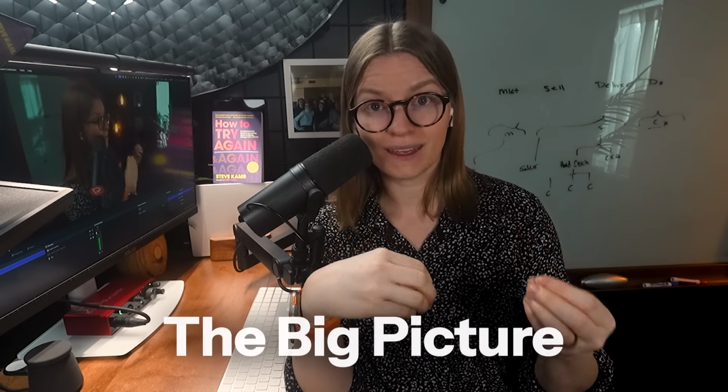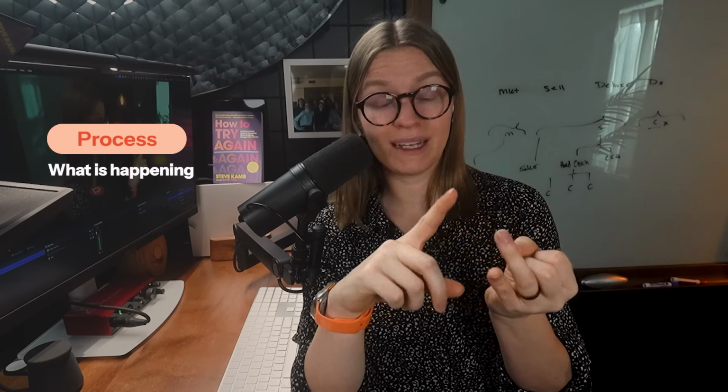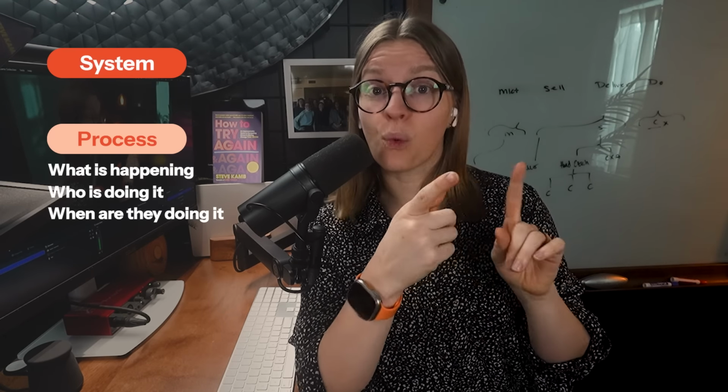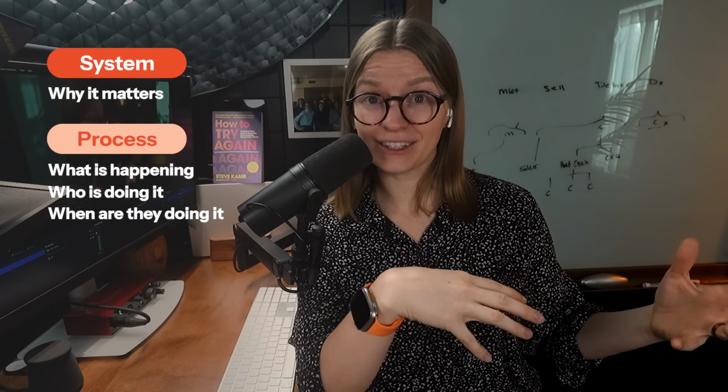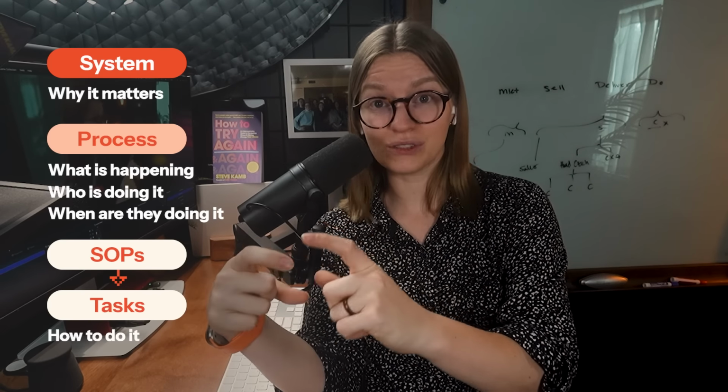If we're talking about the overall system, we're going to be talking about the big picture, all of the pieces at play. The process tells us what is happening, who is doing it, and when are they doing it. The overall system is telling us why what we're doing actually matters, and those SOPs that connect to our tasks tell us how to do these activities.